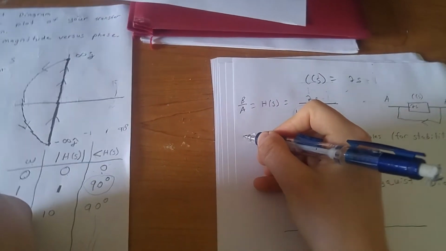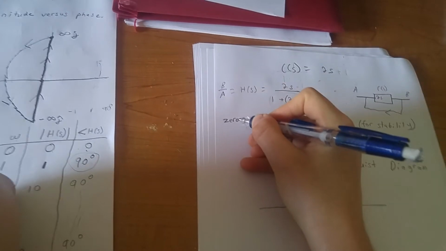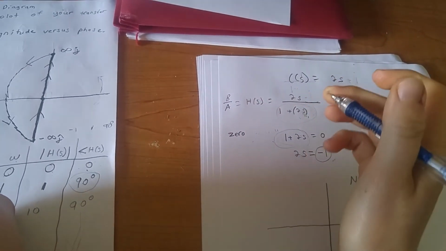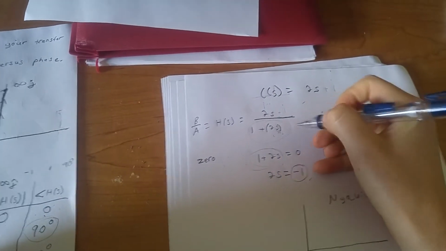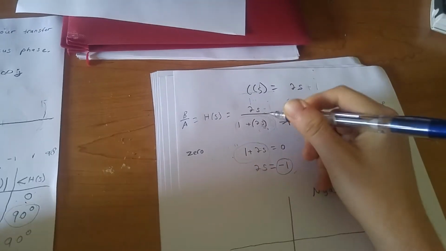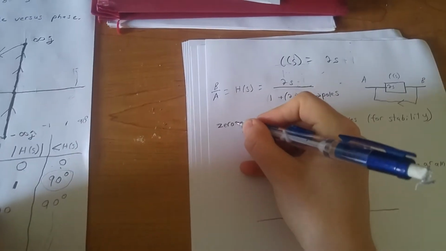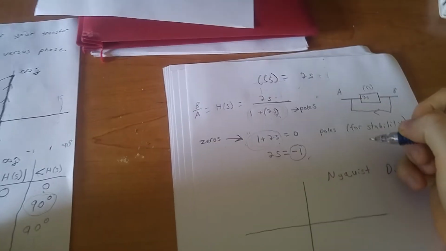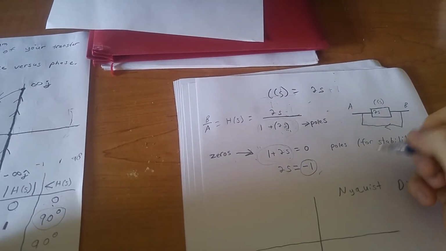So this is actually a 0 and a pole. It's a little confusing, but try to stay with me here. You know that the original poles of your transfer function are going to be right here. You're looking for the poles. But if we isolate this for the Nyquist diagram, then it becomes a 0. If that doesn't make sense, just try to avoid the terminology.